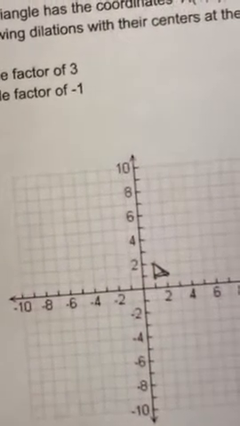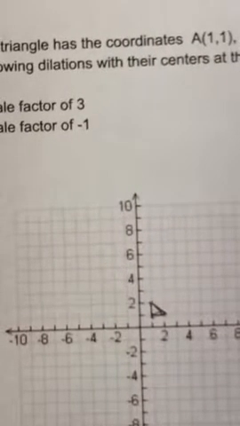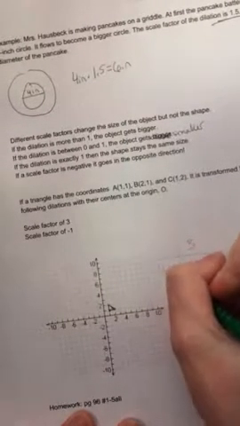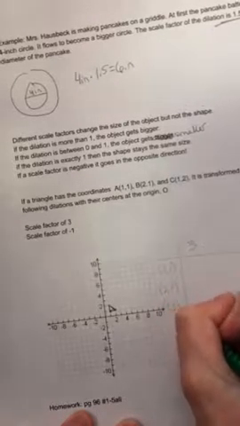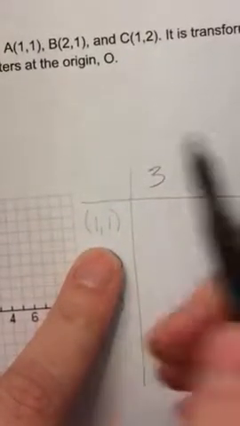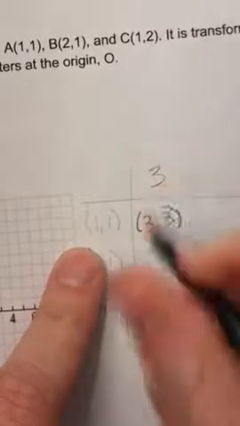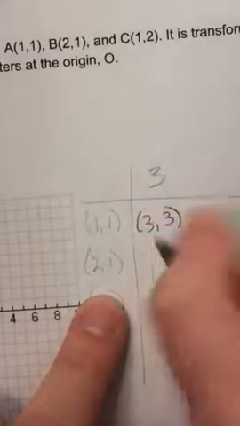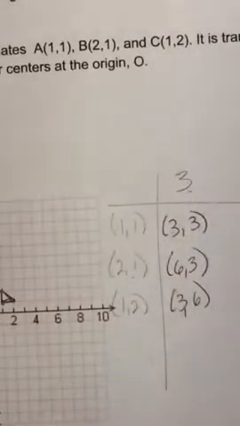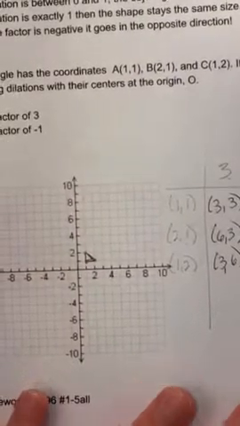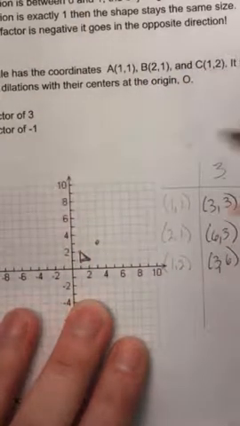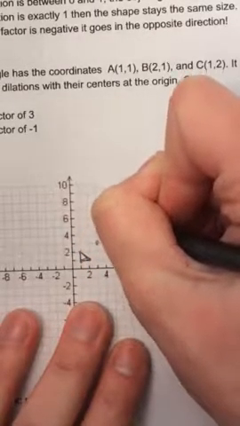My first scale factor is 3. So if I have a scale factor of 3, I'm going to write down each of my original points: (1, 1), (2, 1), and (1, 2). Now when I do a scale factor of 3, I'm going to multiply each of my x's and y's by 3. Okay, so not too difficult. So 3 times 1 is 3, and 3 times 1 is also 3. 3 times 2 is 6, 3 times 1 is 3. 3 times 1 is 3, 3 times 2 is 6. So the dilation of this triangle, instead of at (1, 1), I'm going to plot (3, 3), (6, 3), and (3, 6), okay?